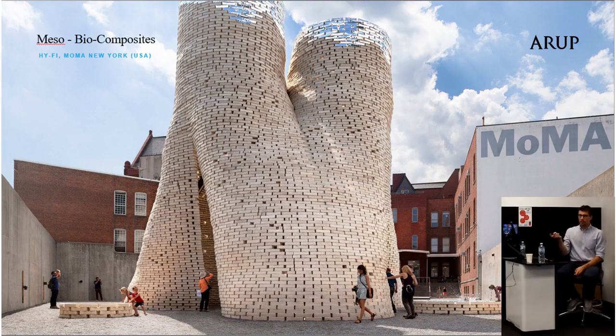Mycelium that we already used in other contexts. So the material is there. I think now the extra mile is to find a way to actually make something useful out of it.